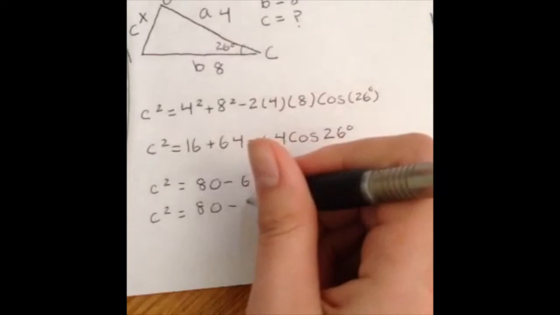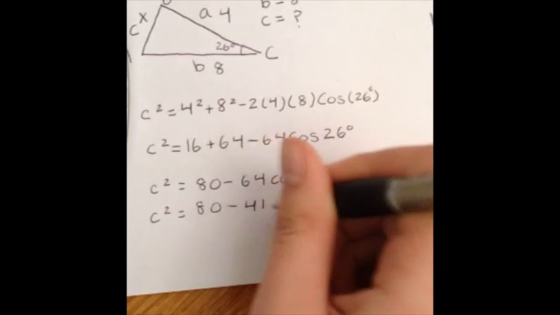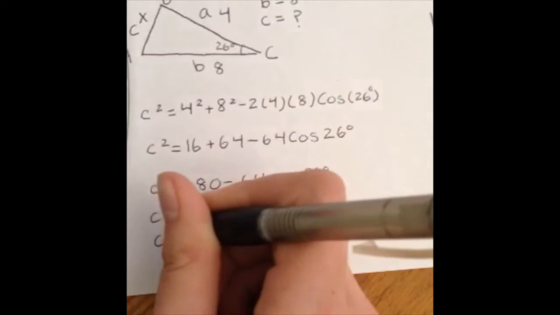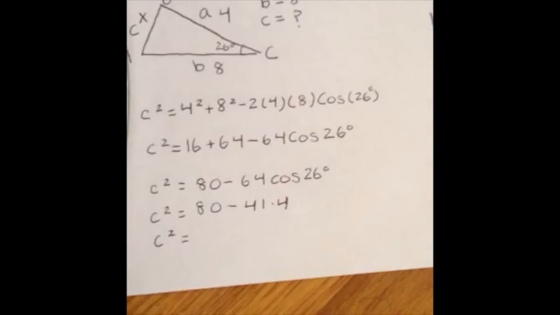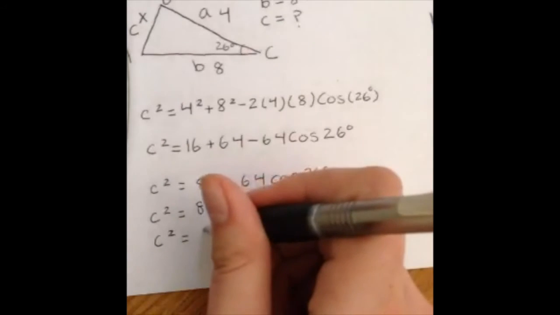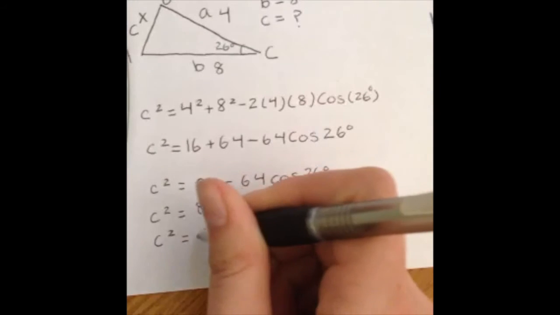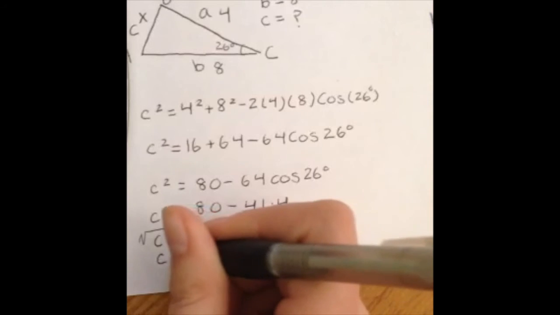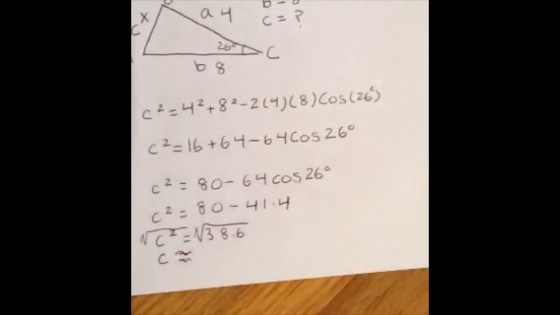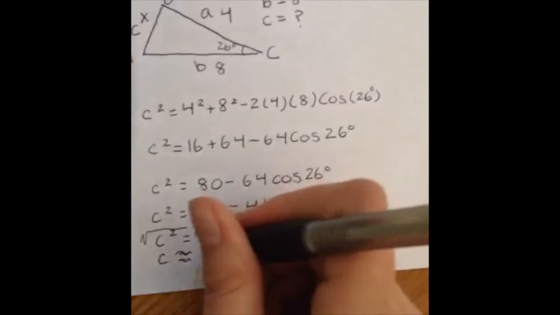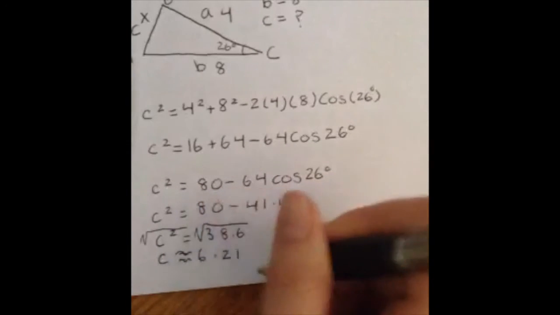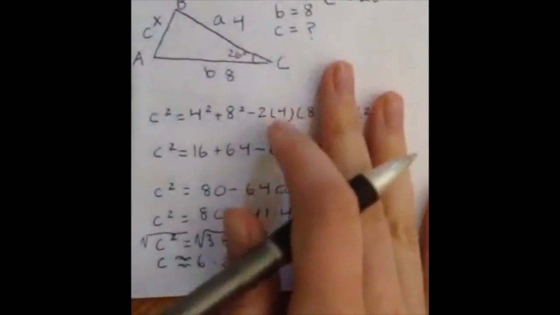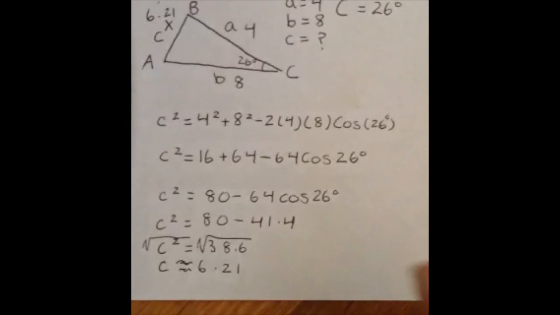So you have c squared equals 80 minus approximately 41.4. C squared equals 38.6. And then you have to square root both sides to get what c is. So then c is approximately 6.2. So then you put in 6.21 for your c value. That is how you solve for a side using the law of cosines and side angle side.